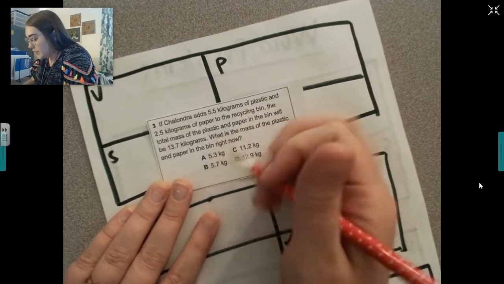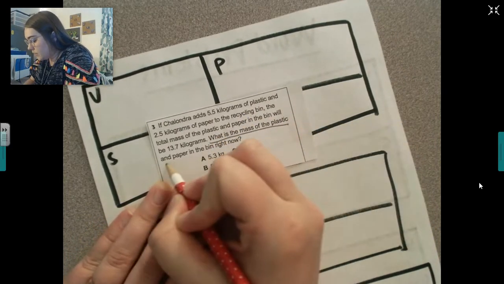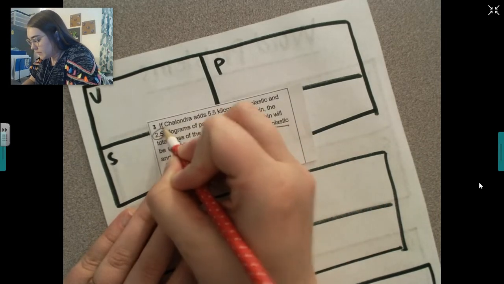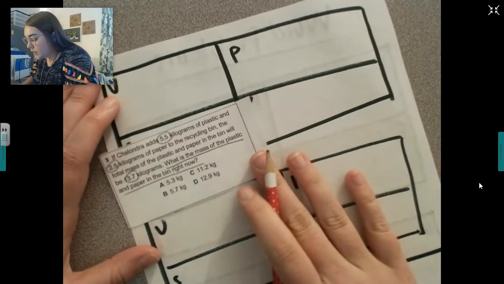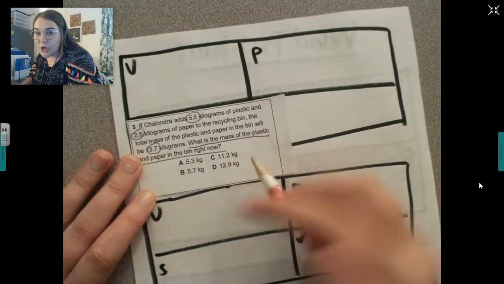So first we're going to understand the problem by underlining the question and circling the numbers. Then we are going to write down what we know.